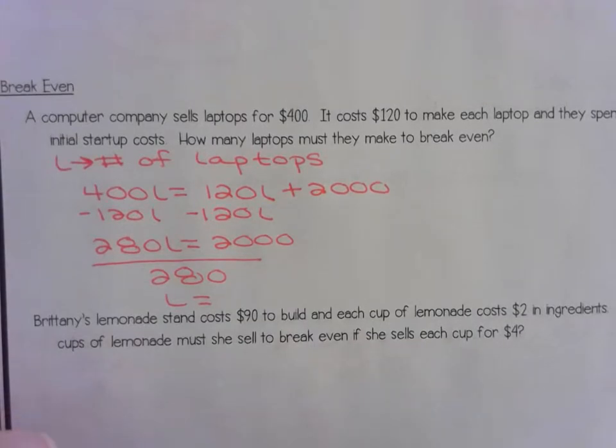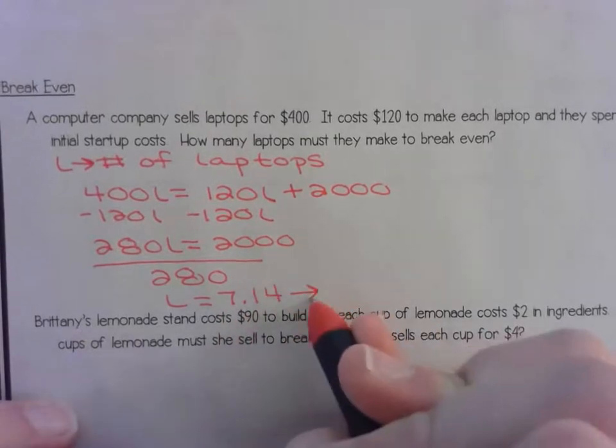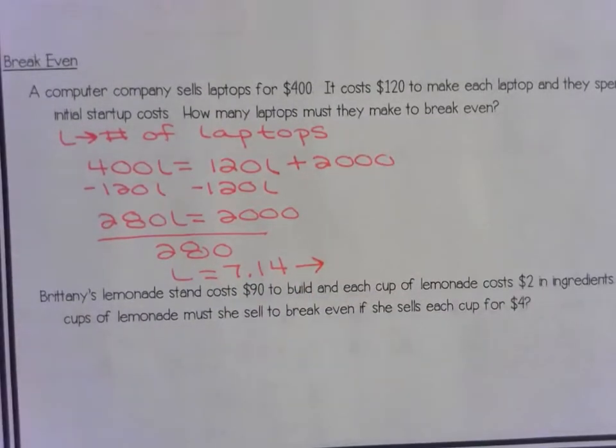Oh, 7 is decimal. Okay. 7.14. Now let's think about this. I cannot have a decimal number of laptops. So I either need to round down to 7 or round up to 8. Which way do I need to round this? Do I want to round up to 8 or down to 7?